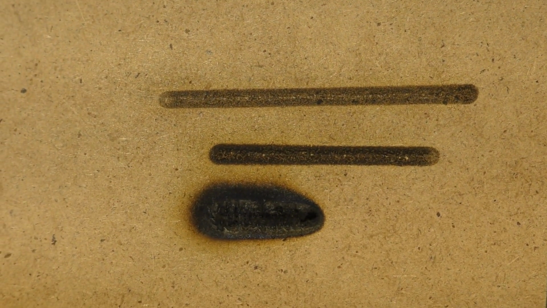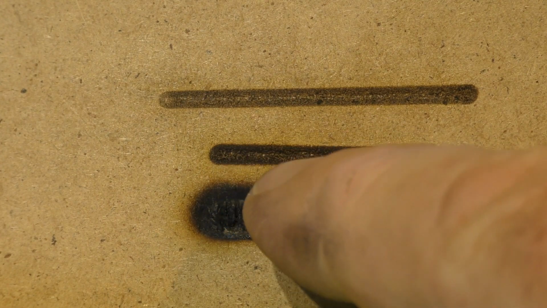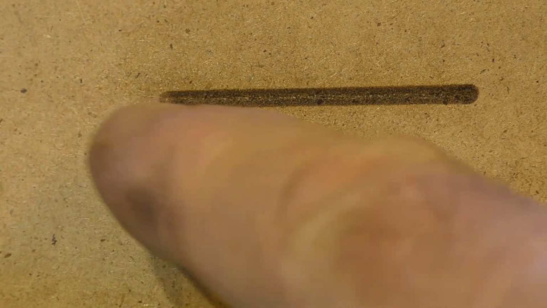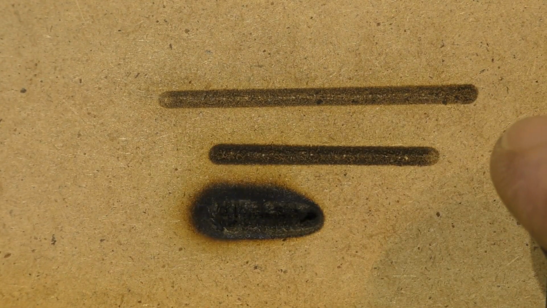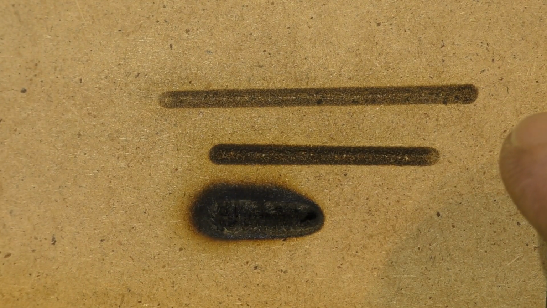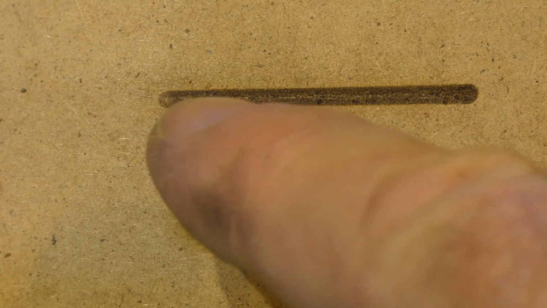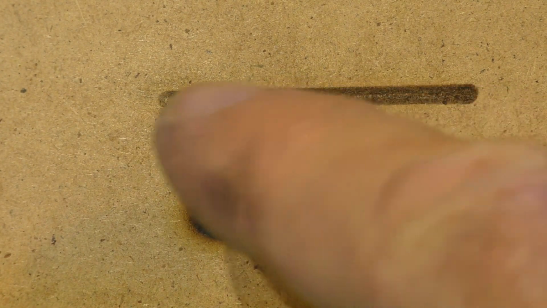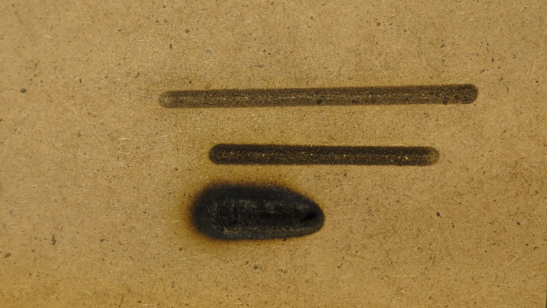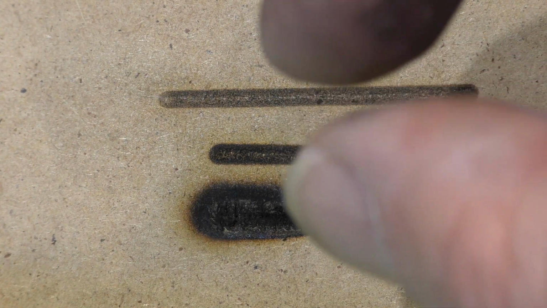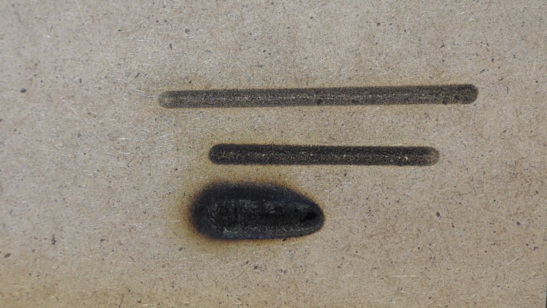Several things you can note. First of all, the colour is changing from dark to much lighter, so we're spreading out the power. The exposure time is less, so we're doing less burning. But you'll also notice that very thin line right along the bottom of the groove again. It's still there. We've got a thinner line, so we're gradually filtering out all the extraneous low power that we don't need.